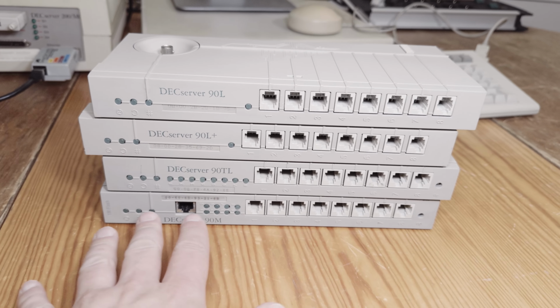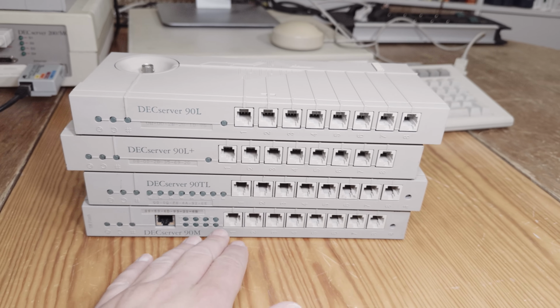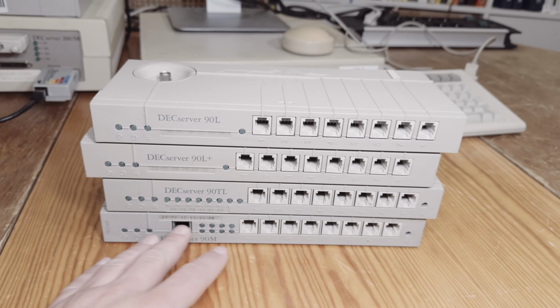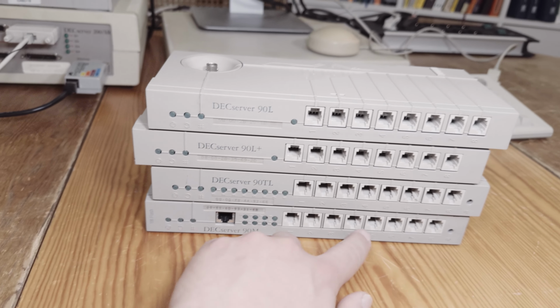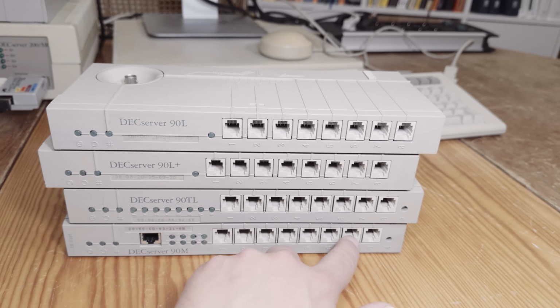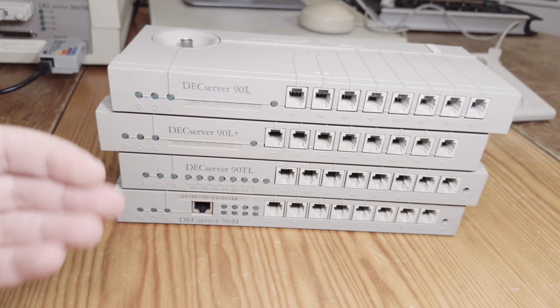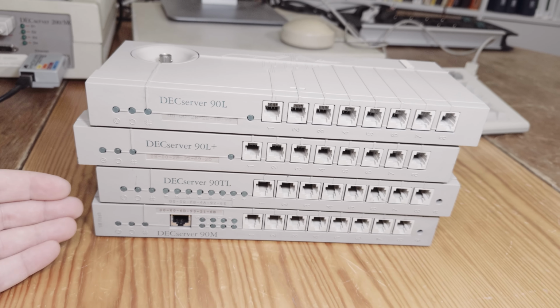I think M stands for multi-protocol, because this DEC server supports more than Telnet and LAT. It supports also PPP and some other protocols, but there were also different versions of the DECserver 90M. This is the 1 megabyte flash version, but there were also some versions with a bigger flash memory or without flash memory.